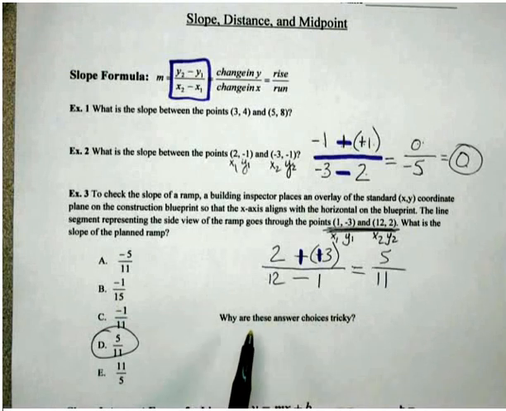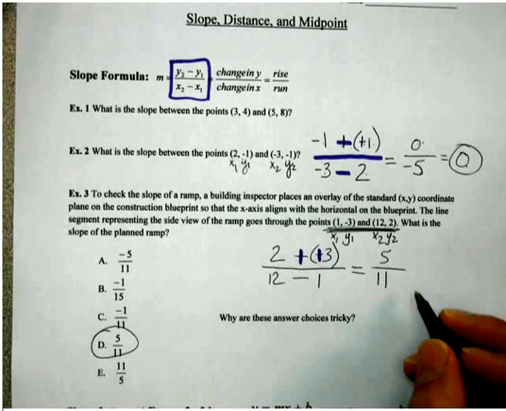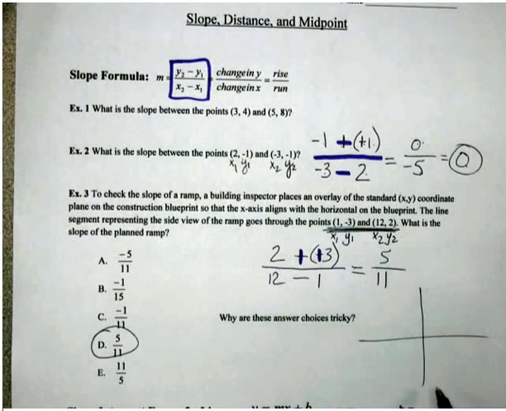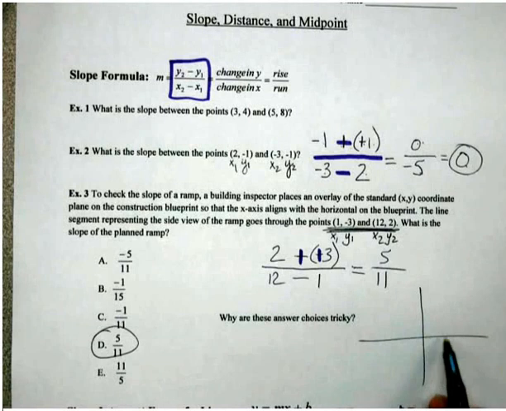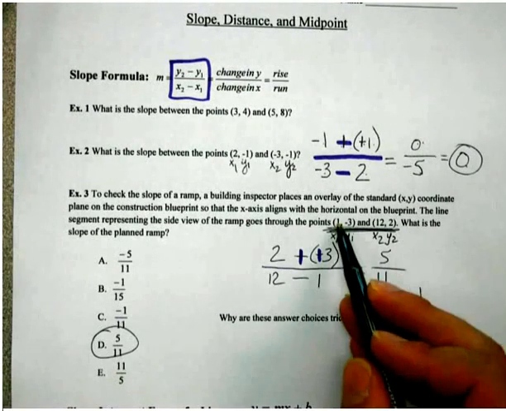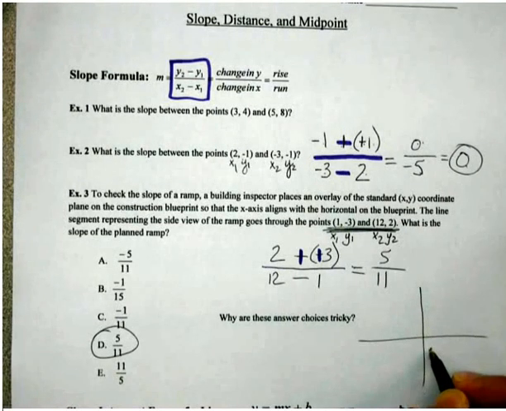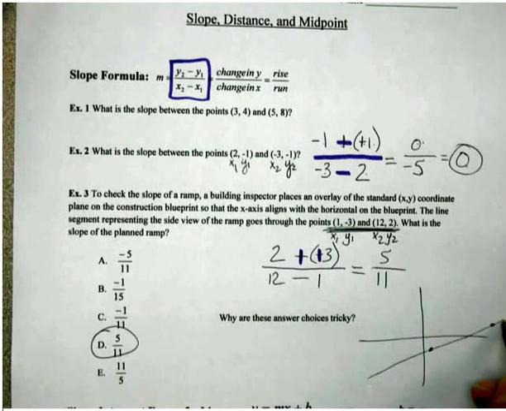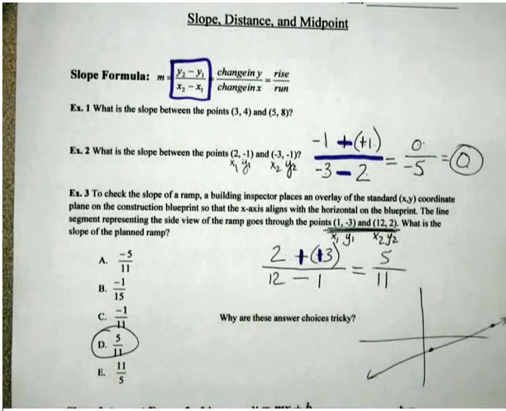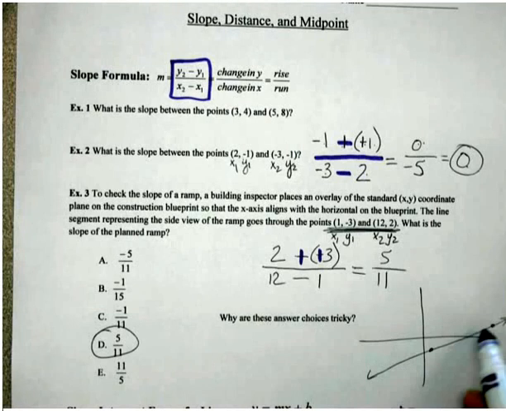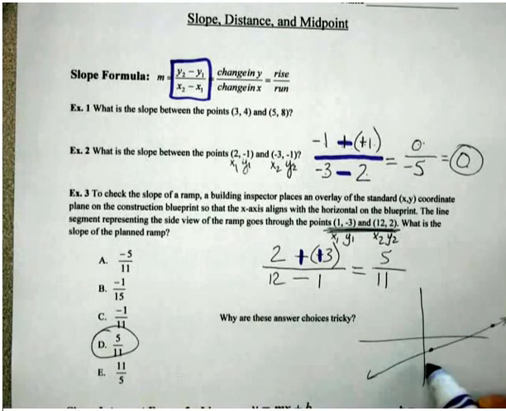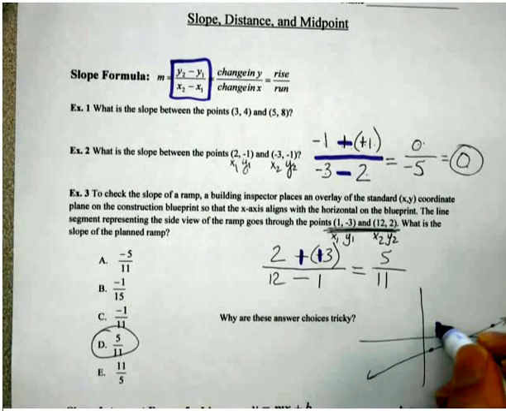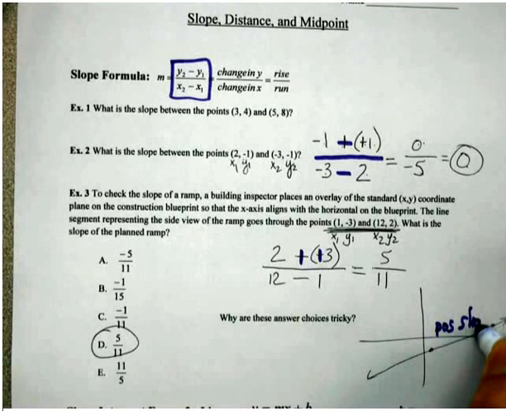And, what's some other things I could do? Here's another option. If you were trying to do something quick with a sketch, and it doesn't even have to be accurate, you don't have to make all the little lines. You could do (1, -3), (12, 2), and go, okay, approximately here's my line. Now, why would I do that? Well, look at this line. Has it got a positive or a negative slope? It goes up to the right, which means it has a positive slope.